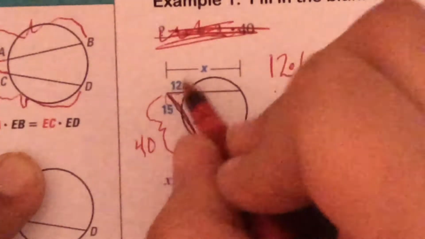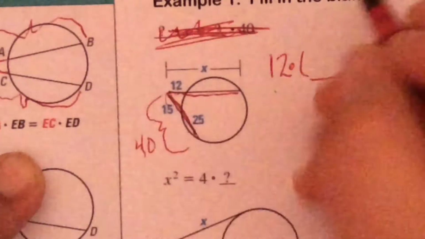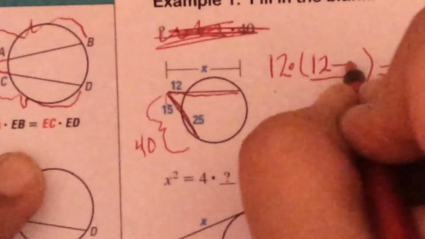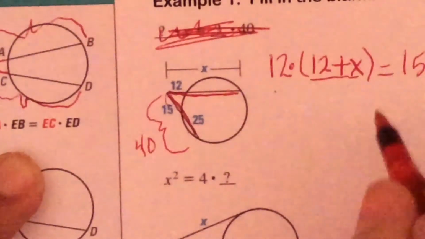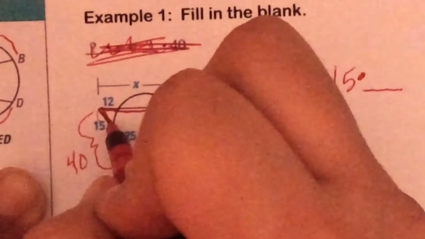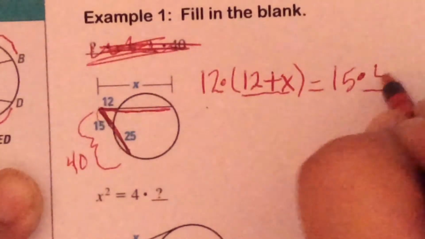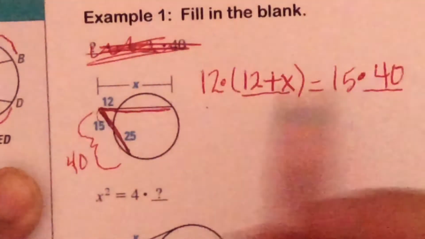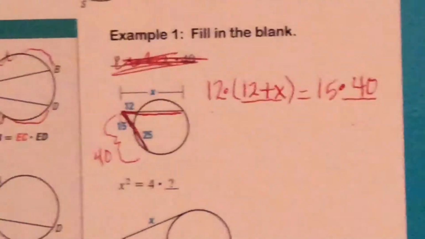So then we're going to have 12 times this whole thing. Well, it's 12 plus x. So that's what's going to go right here, because that's the length of the whole secant right here. Equals 15, so this little part right here, times this whole length. And we just said that 15 plus 25 is 40. We're just filling in the blanks. We're just setting up the equation using the first theorem of today.